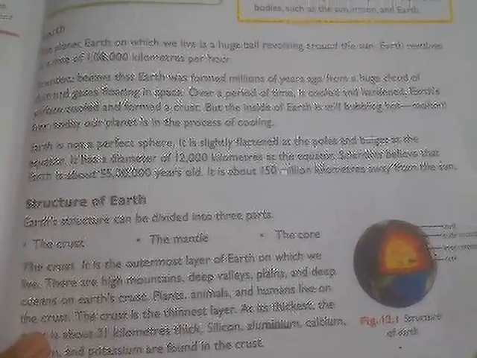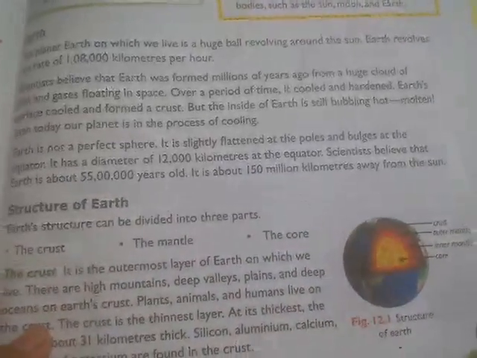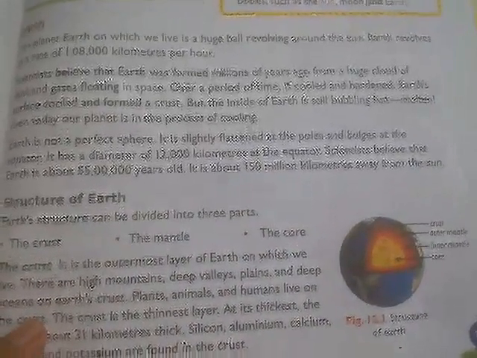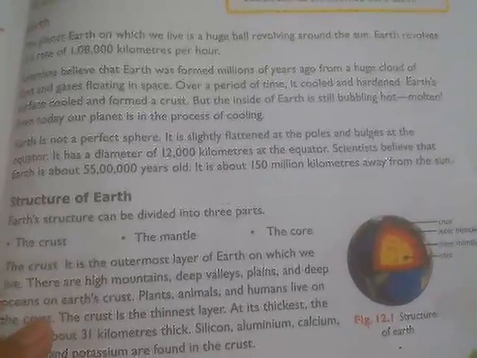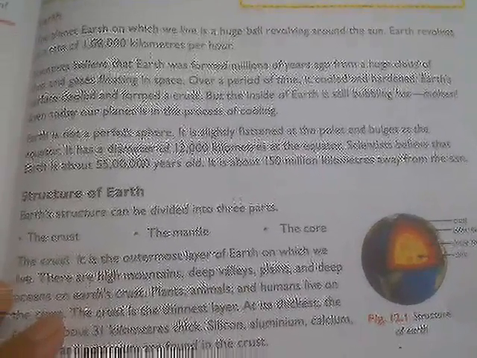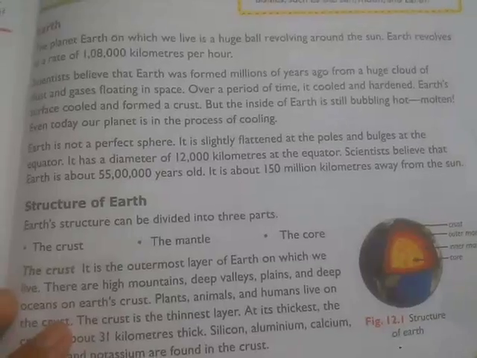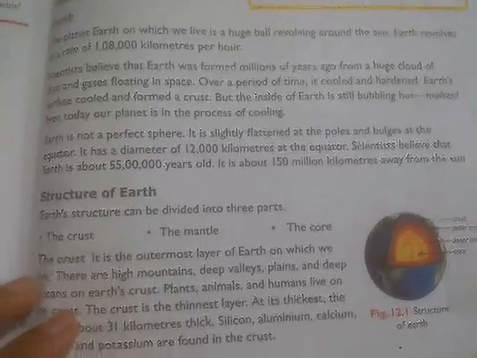And the diameter of the Earth, diameter means the distance from west to east, the line which divides Earth into two halves, the diameter of the Earth is 12,000 kilometers, and that line is also known as the equator. And Earth was formed 55 lakh years ago. So that means Earth is very old. And the distance of Earth from the Sun is 150 kilometers. So it's quite a long distance.